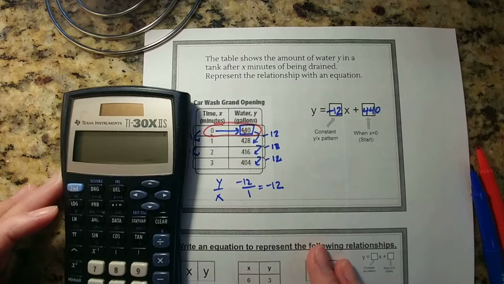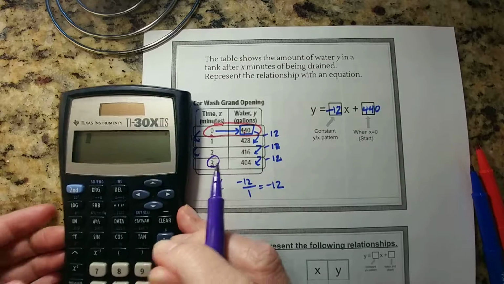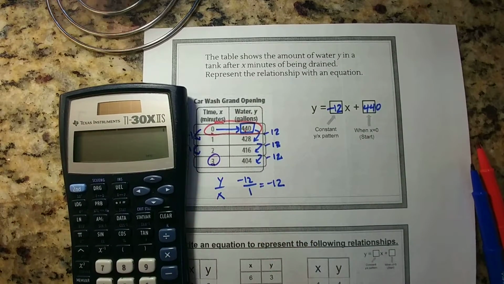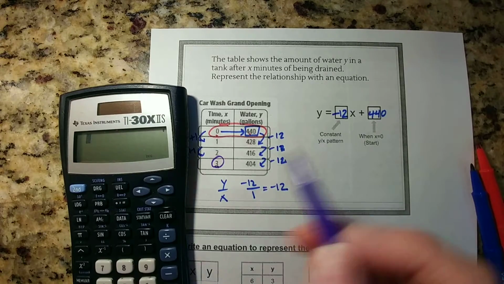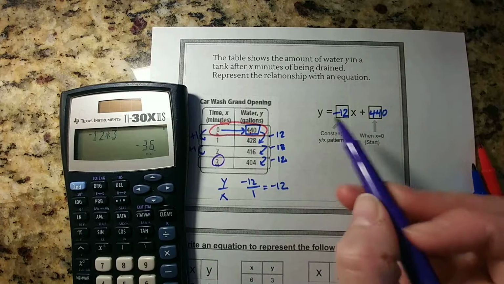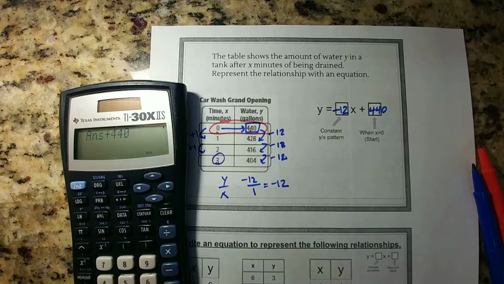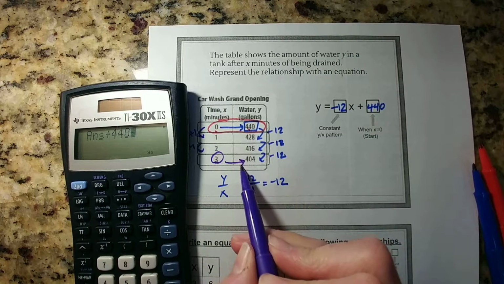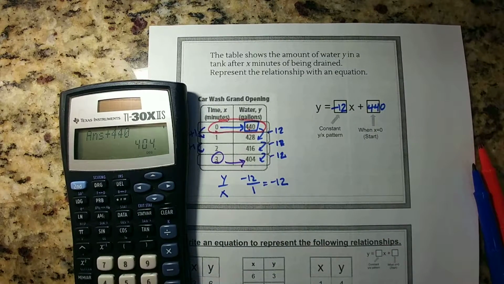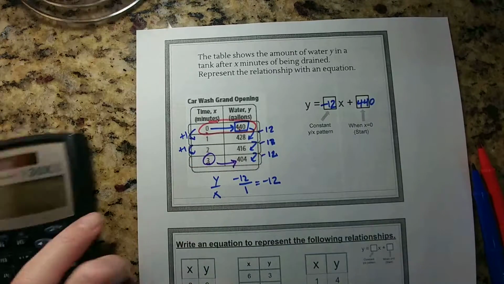All right. So I'm going to take the x value of 3, and I'm going to multiply it by negative 12. So negative 12 times 3. And then it says here I want to add 440. Now this should get me across the table, and it should get me 404. And you see here it does get me that. So that's the rule to get across the table.